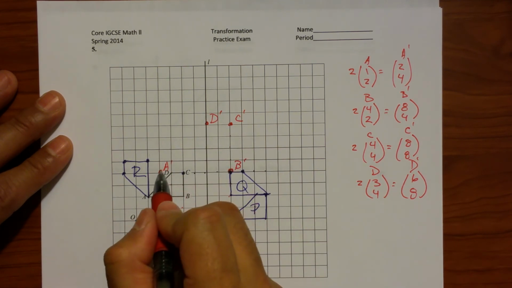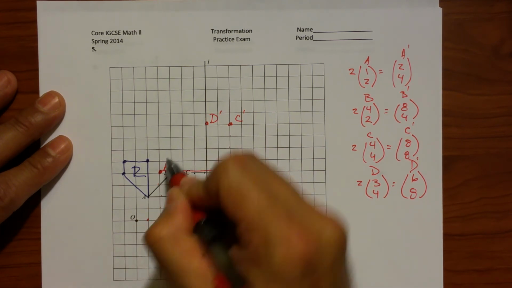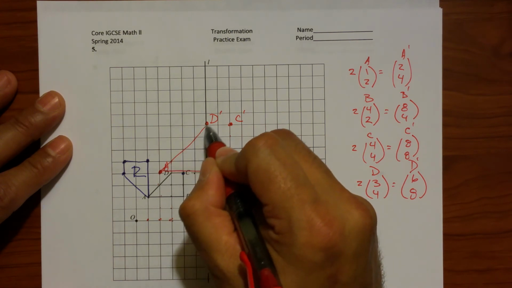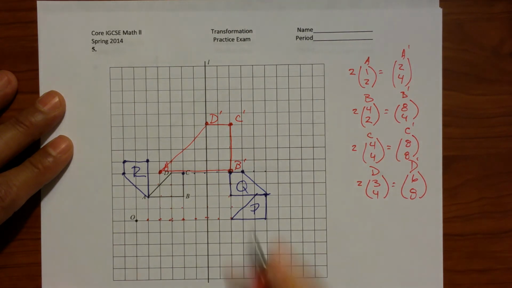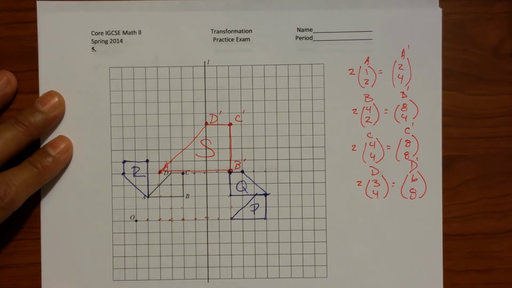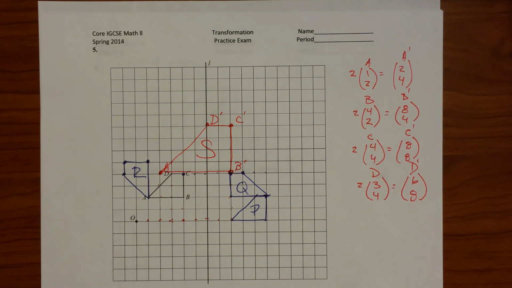There's D prime. So now my new shape should look like this, and label that one S. There we go.